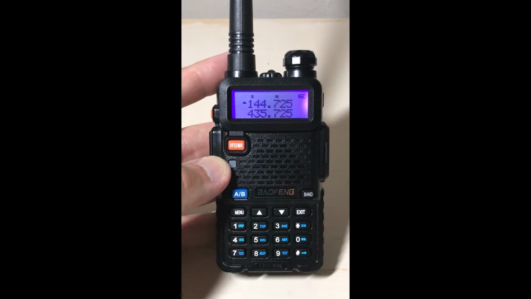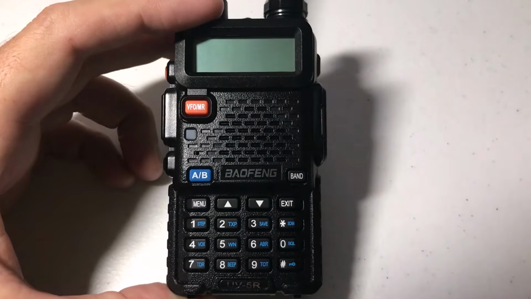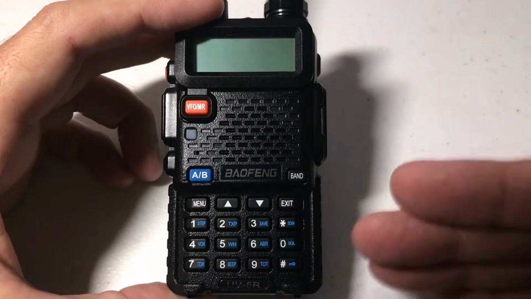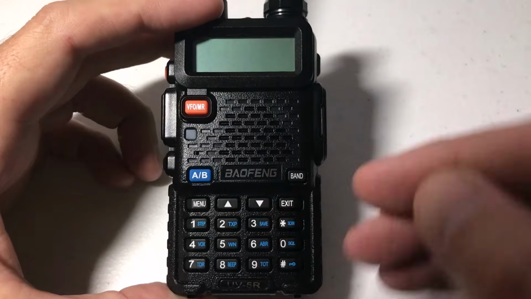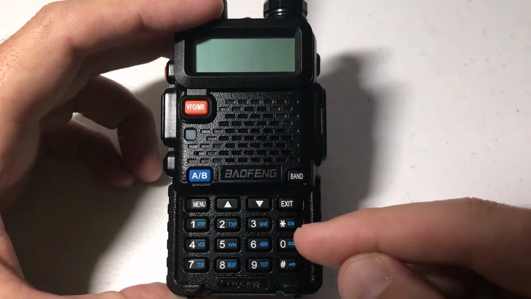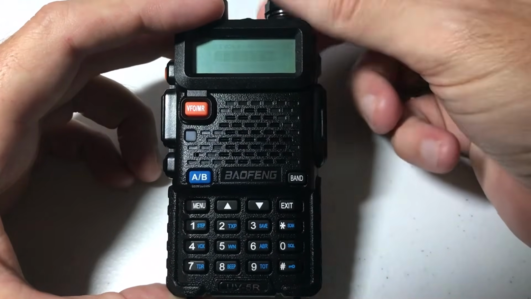and that's how you adjust your squelch. I'm going to show you how you can adjust your frequency step on your Baofeng UV5R radio. What exactly is frequency step? It's basically the amount of frequency change whenever you're using the up or down arrows to scan through frequencies, or if you're scanning, how much frequency does it change every time it increments or decreases.